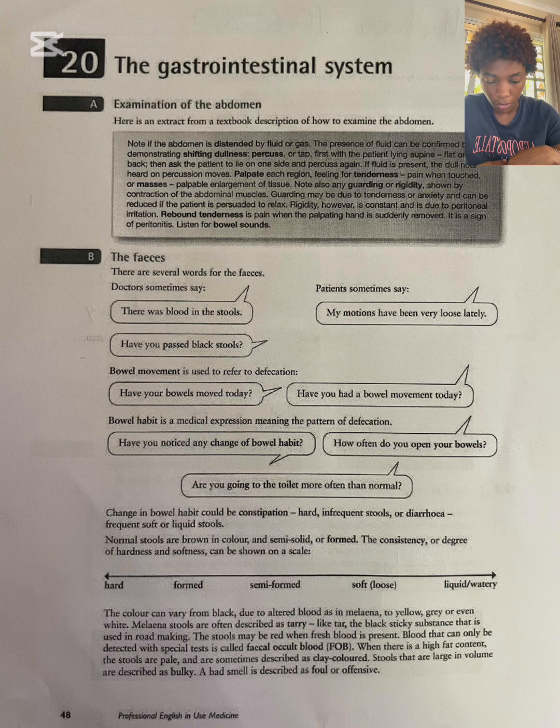Palpate each region. Feel for tenderness, pain when touched, or masses, palpable enlargement of tissue. Note also any guarding or rigidity shown by contraction of the abdominal muscles. Guarding may be due to tenderness or anxiety and can be reduced if the patient is persuaded to relax. Rigidity, however, is constant and is due to peritoneal irritation.